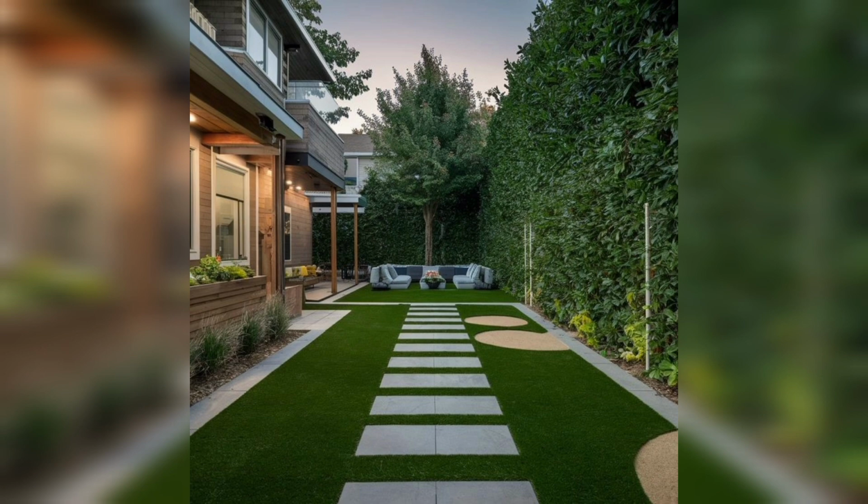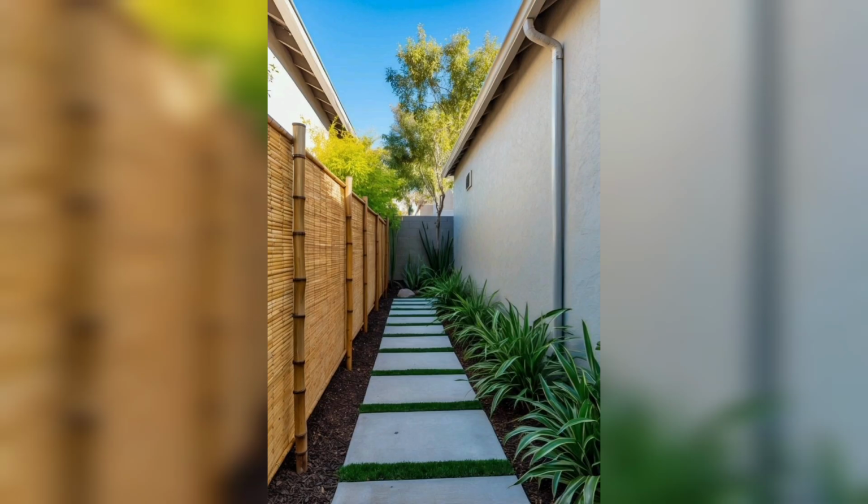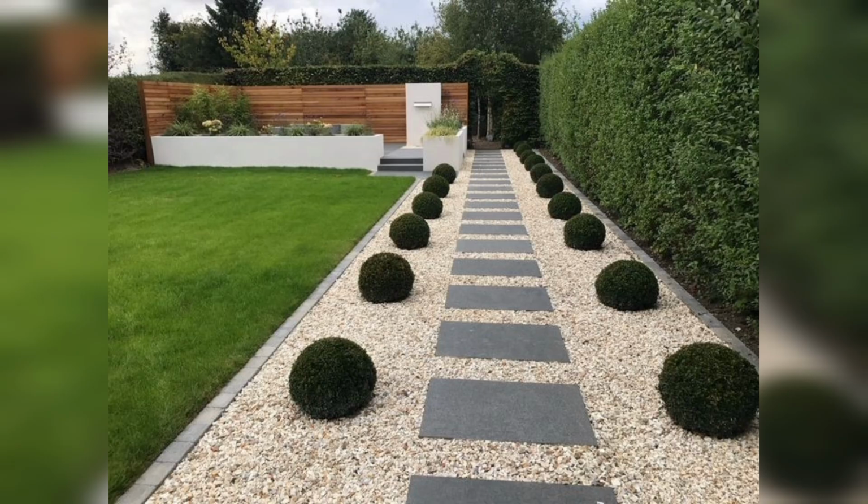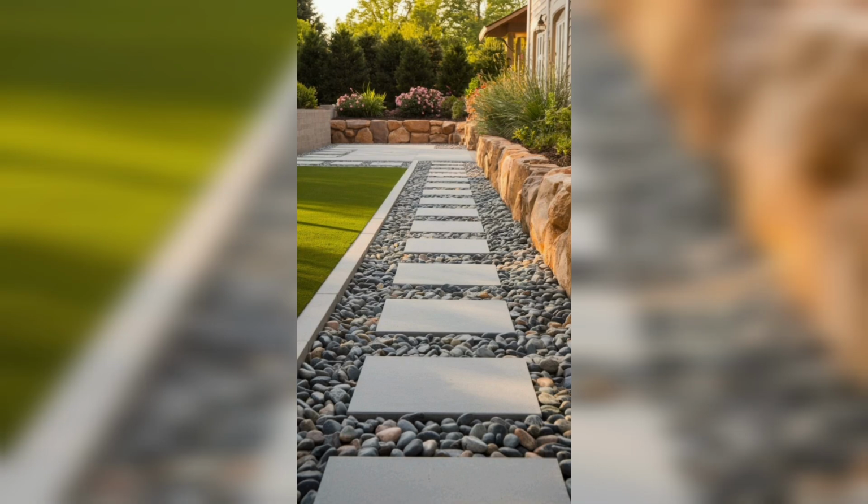Whether you choose flagstone, fast stone, or rock plants, they enhance your design.